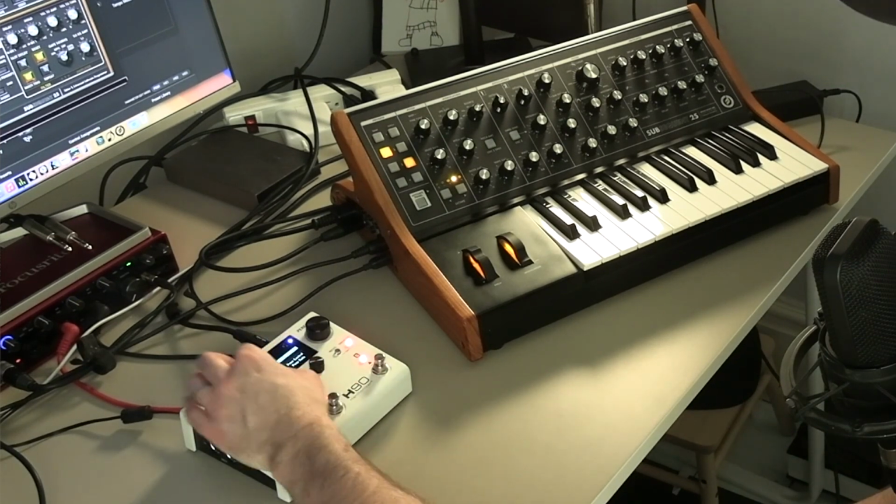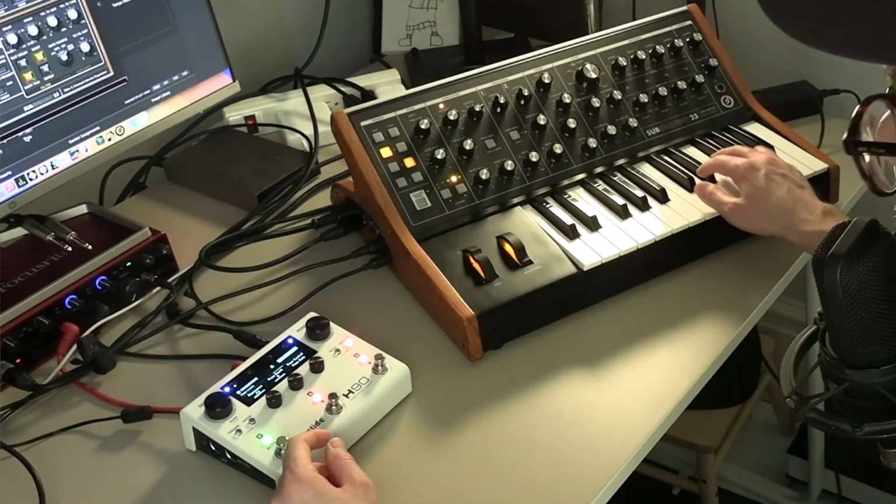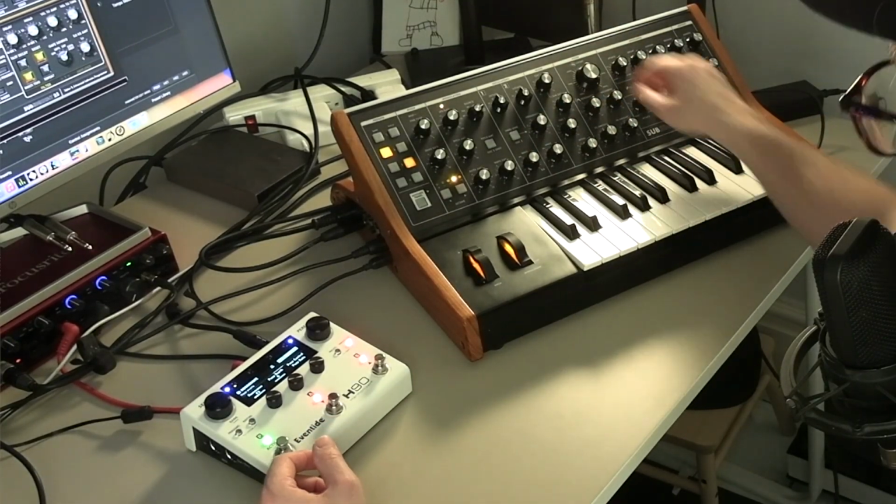Yeah, you can see I like it with the envelope and the resonance up a bit, the pump coming in a little. Let's try with the triangle wave just to see what that sounds like.